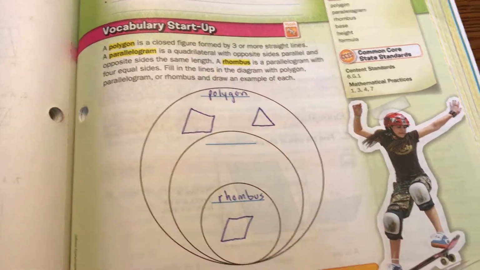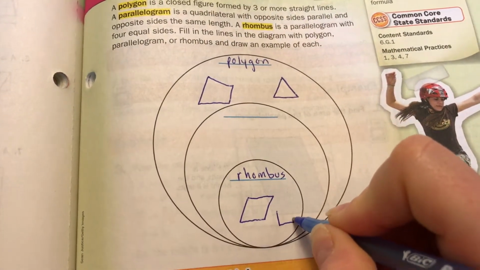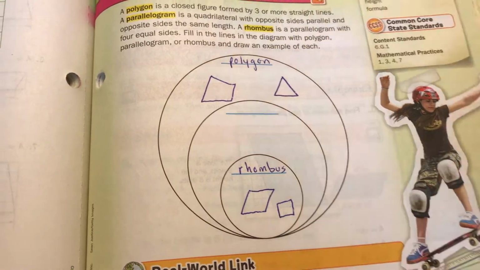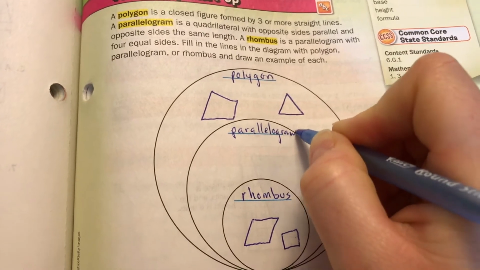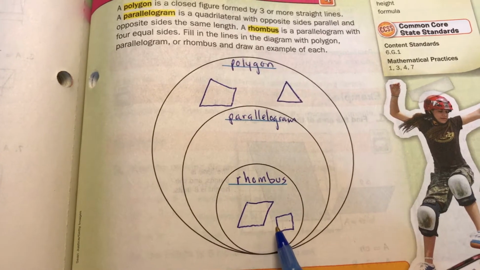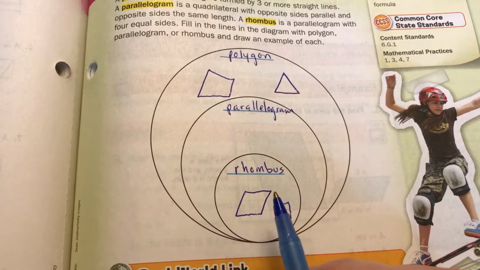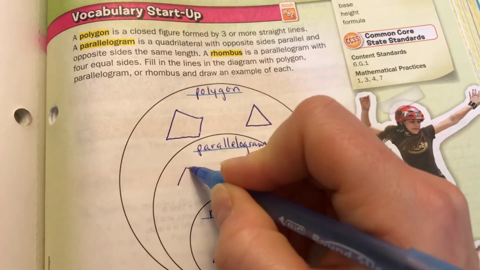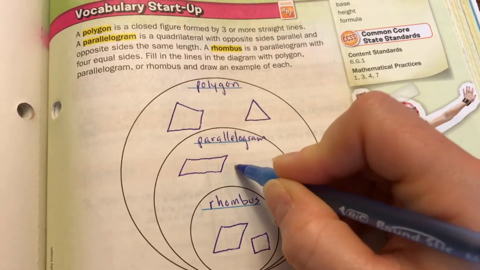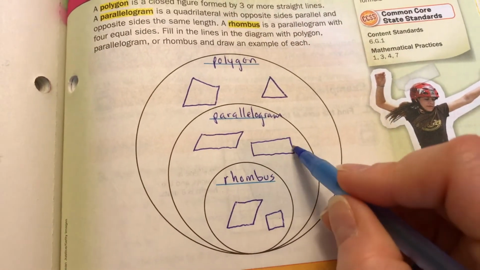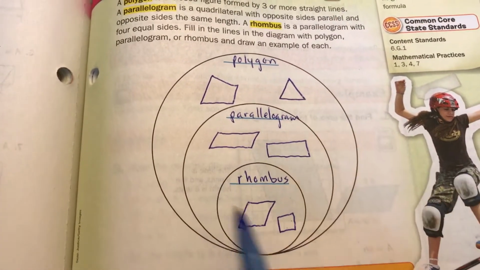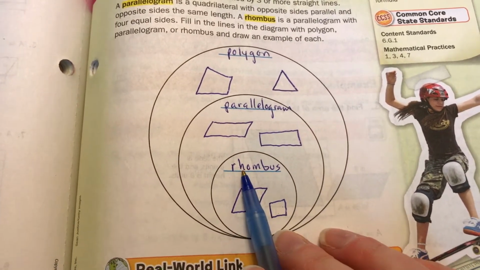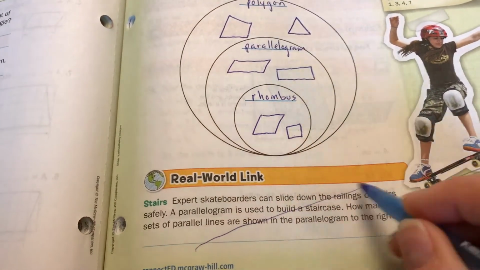So it's kind of hard to draw it perfect, but it's kind of like, well, a square. All 4 sides are equal length and they're parallel to each other. But a parallelogram could be, these are parallelograms, but a parallelogram doesn't have to have all 4 sides of equal length. So you could have something that looks more like a slanted rectangle, or just a straight up rectangle. So opposite sides are parallel and opposite sides are equal length. Now, all of these are polygons, all of these are parallelograms, and this is just the most unique. It's the rhombus. And we're going to skip this real world link today and move right into the lesson.